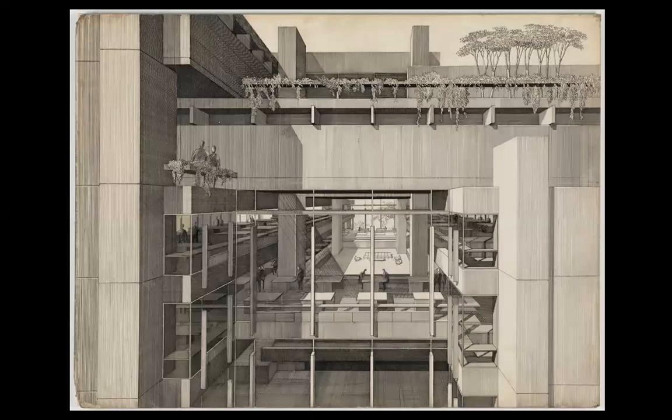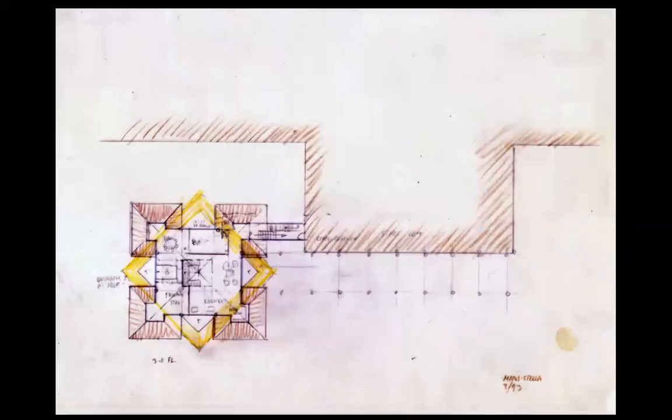Yes, he used a lot of concrete, maybe too much from our point of view, but at that time, just like in the case of Jean Renaudie, who also used concrete, there was no talk about pollution and so on. A pencil drawing by Paul Rudolph.